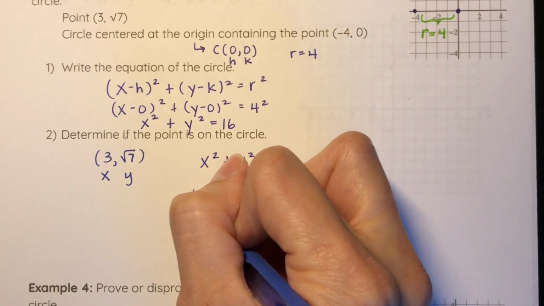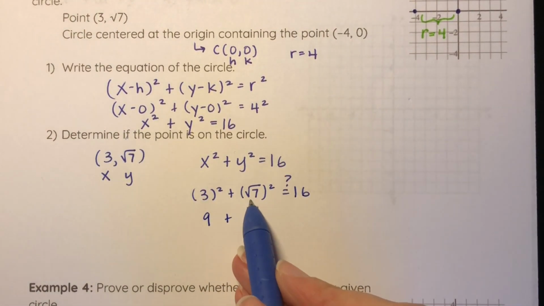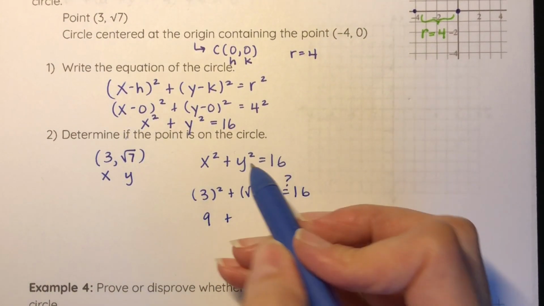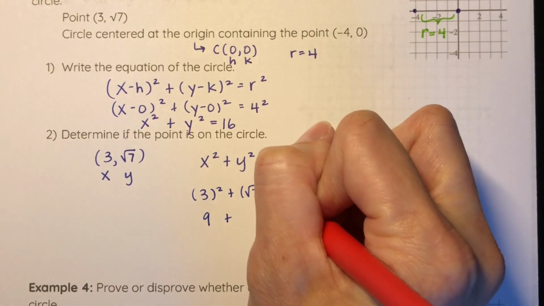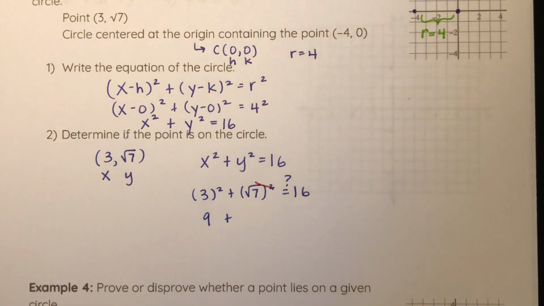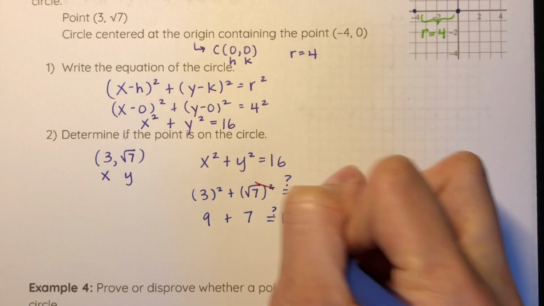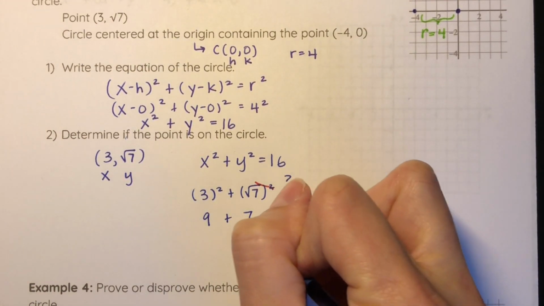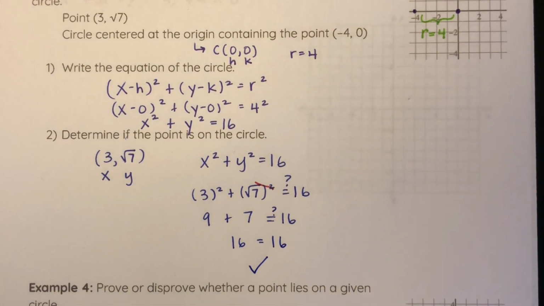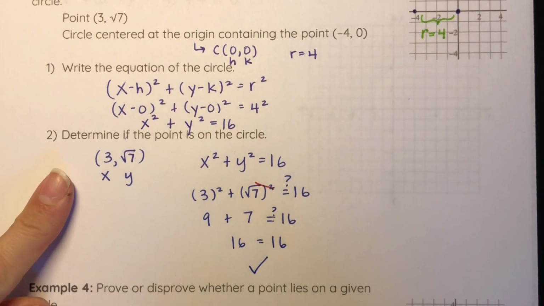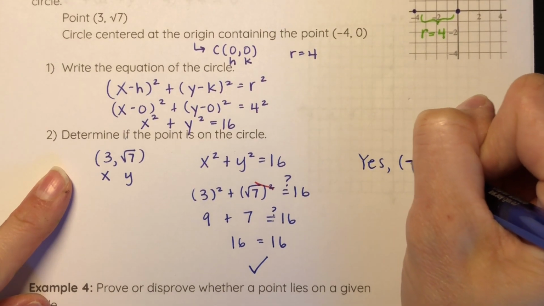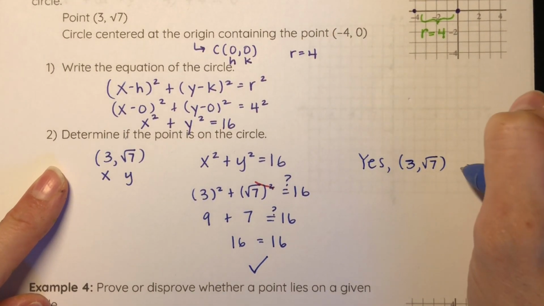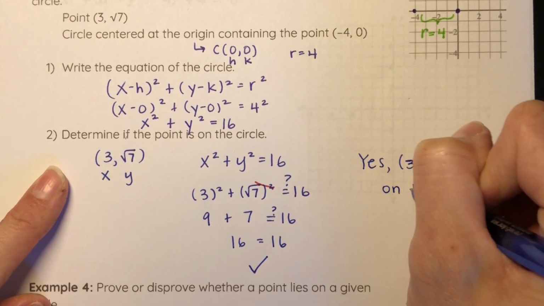So 3 squared is 9. And then remember, the square root of 7 squared, those cancel out. So the square root and the square will kind of go away, and we're left with just 7. And does that equal 16? Yes, 9 plus 7 equals 16. So we have proved that this point is actually on our circle. So we say yes, 3 comma root 7 is on the circle.